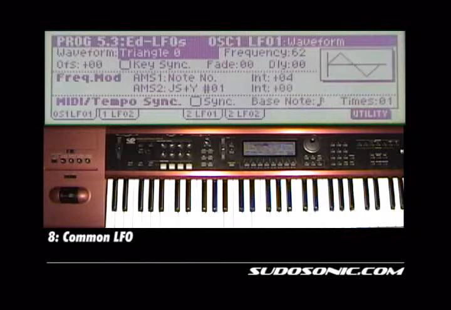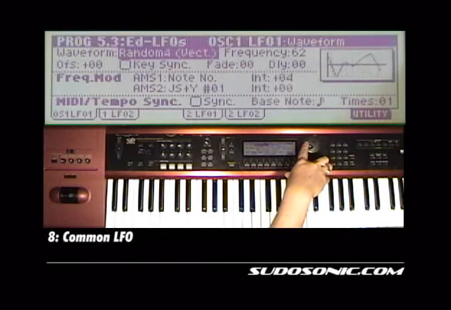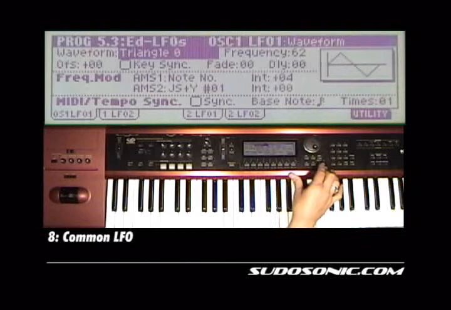The first one is the waveform, and it's very common for these to have many different waveforms. The first one is a triangle, then of course there's saw, and a few analog type waveforms, and over here on the right you can see indications of what those look like. We'll go ahead and dial back in a triangle.